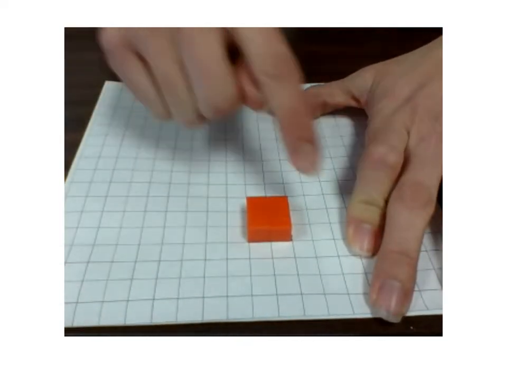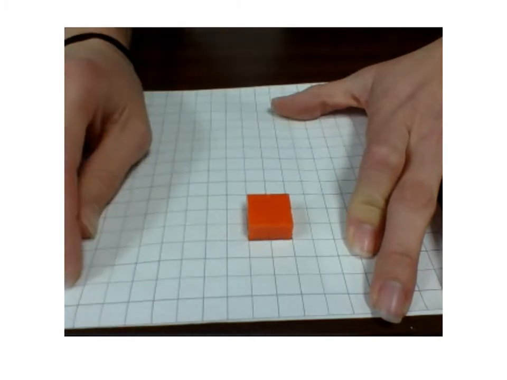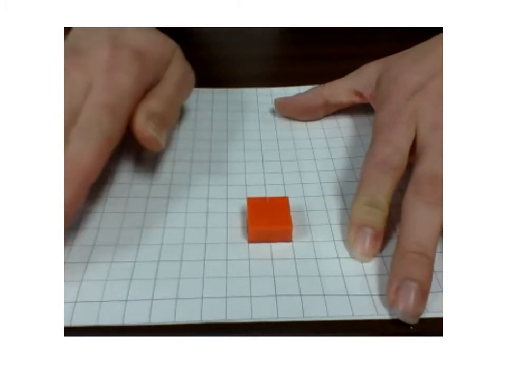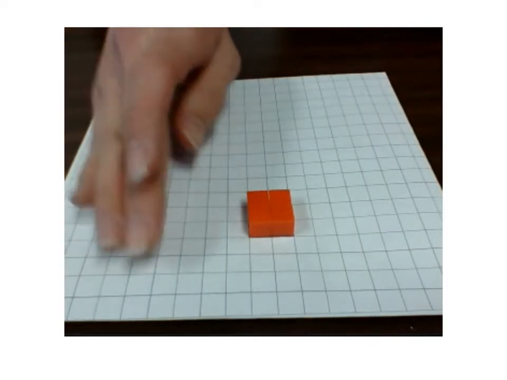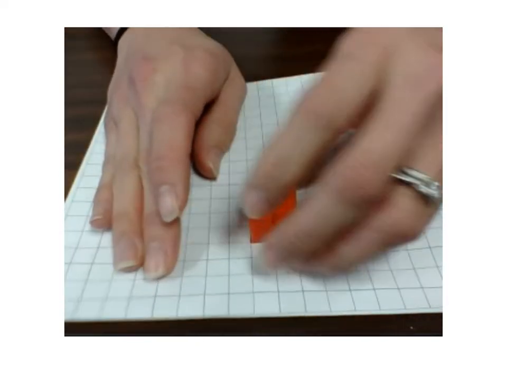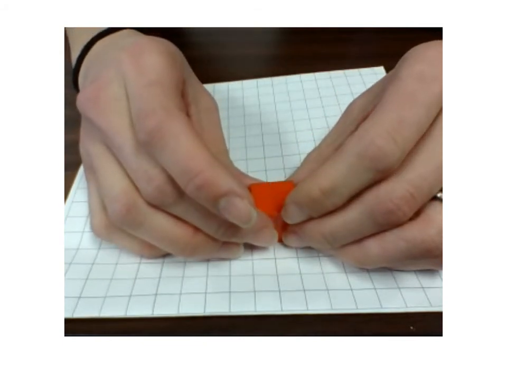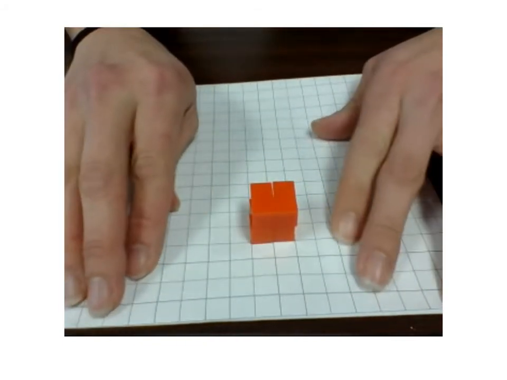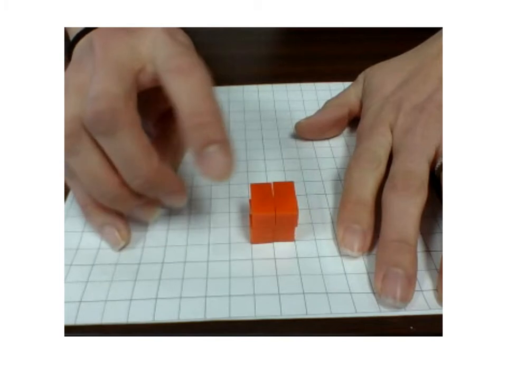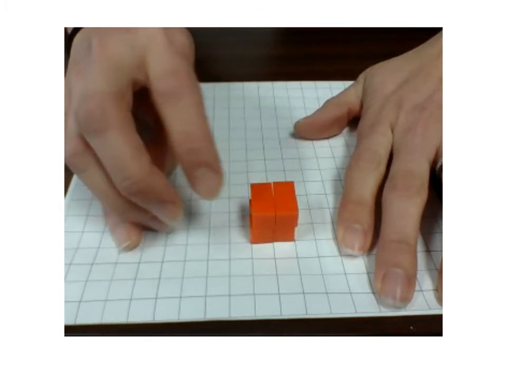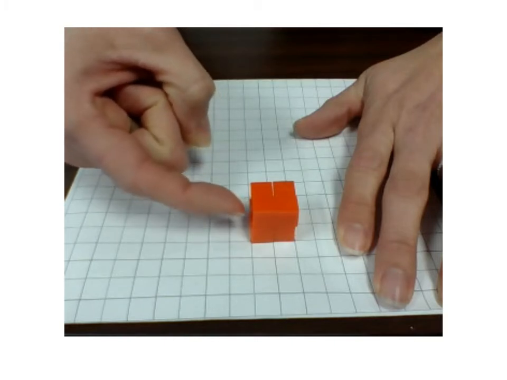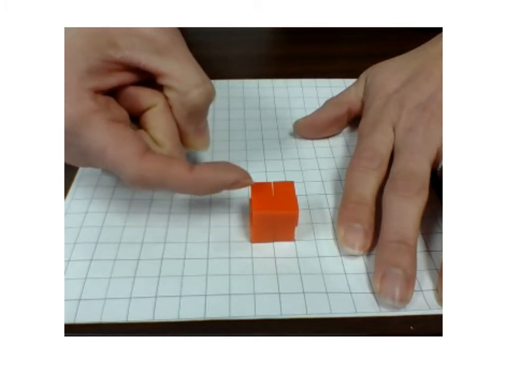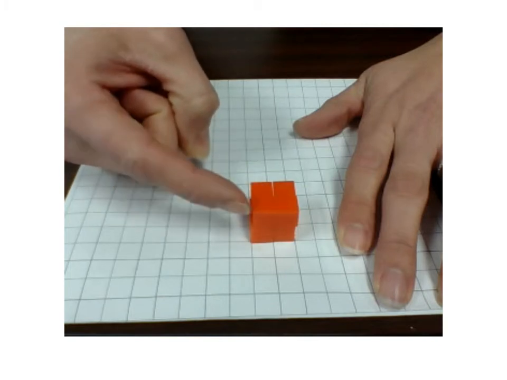Now we're going to think about the 4 of these as the ground floor of a building. Let's make a second floor by putting 4 other cubes on top of those. So now, how many cubes do I have? That's right, I have 8 cubes, which makes it 8 cubic units. Did I change this ground floor here? No, it's still 4 cubic units. And I added another layer of 4 cubic units, so I have 8 cubic units.